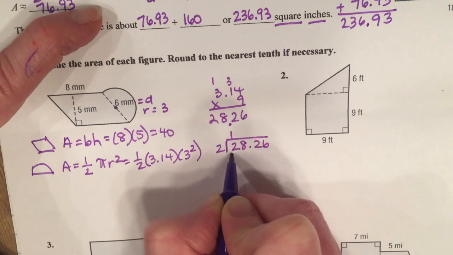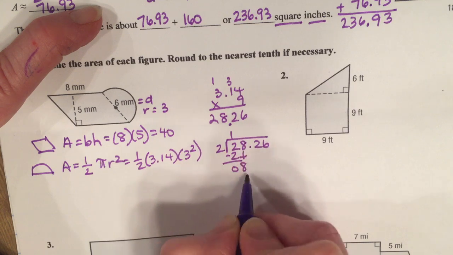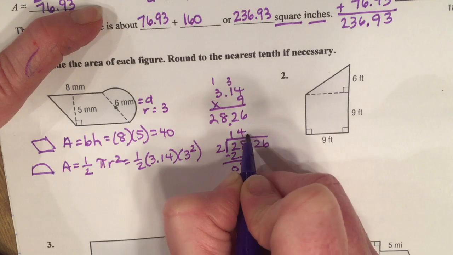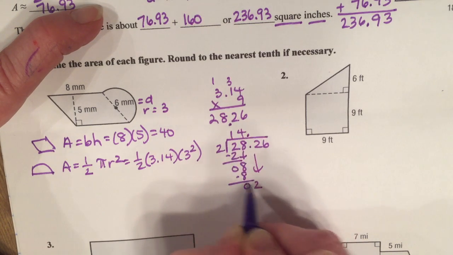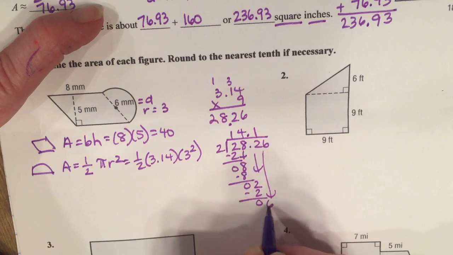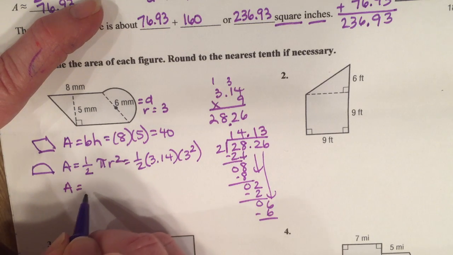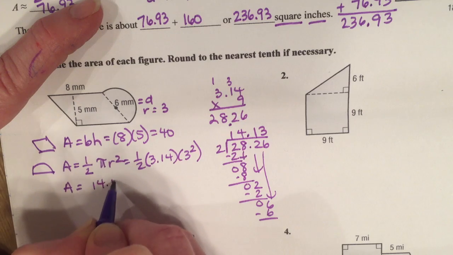So 2 will go into 2 one time, and then I'm going to bring down my 8. So 2 will go into 8 4 times. It's going to give me 0. Bring up your decimal, bring down your 2. 2 will go into 2 once. And then I'm going to bring down that last 6. 2 will go into 6 3 times. All right, so the area of the half circle ended up being 14.13.